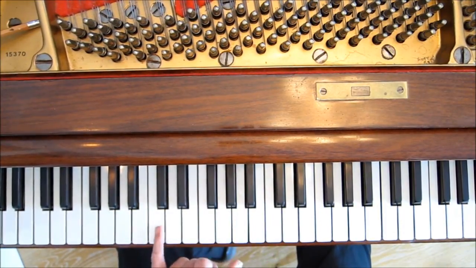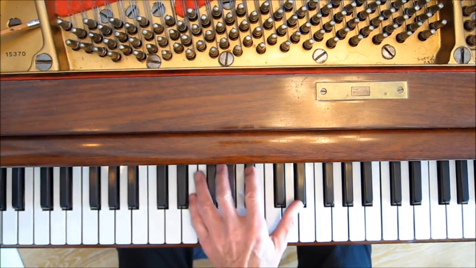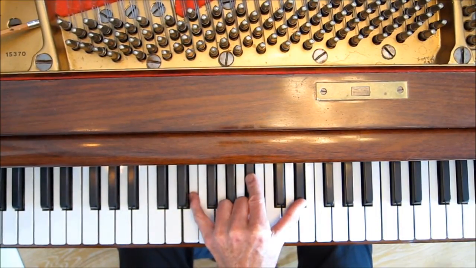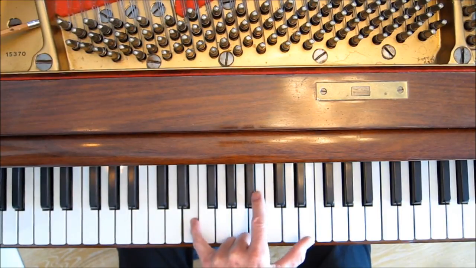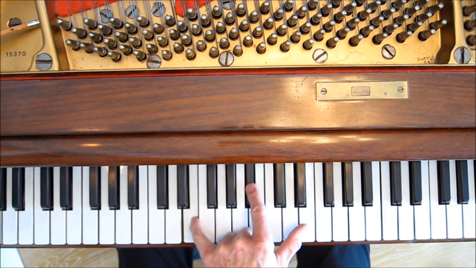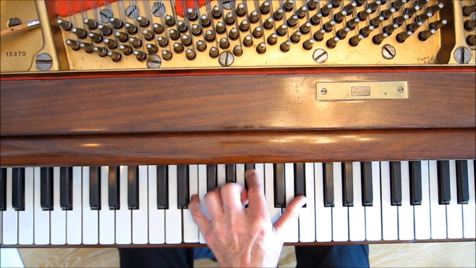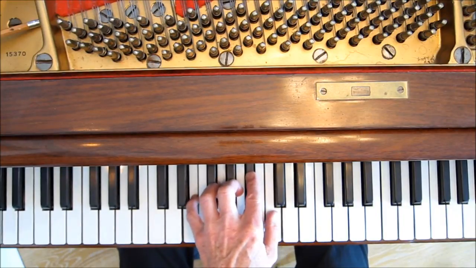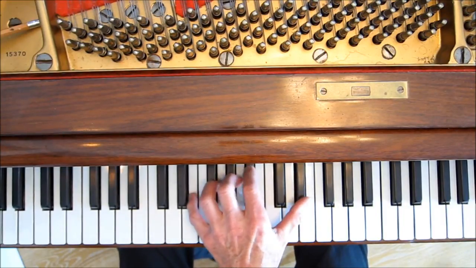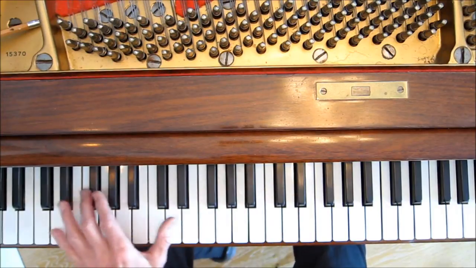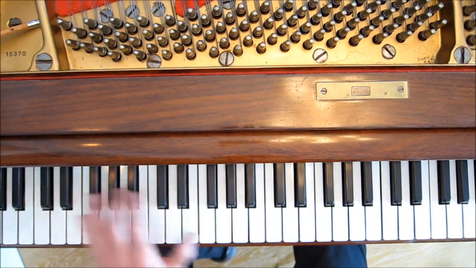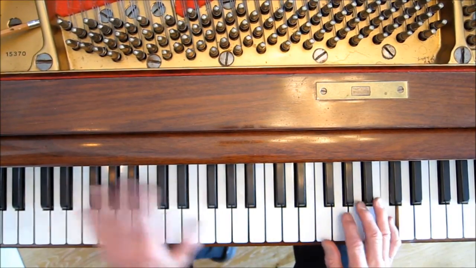Now if I put the C in the bottom as the root, now what I have is a C7 sharp 9. See, because this is the third, this is a flat 7 now, and this is a minor third, or a sharp 9. So I think of that as a sharp 9. So this becomes a C7 sharp 9 chord. Now I can use that as the second chord of the song like this.